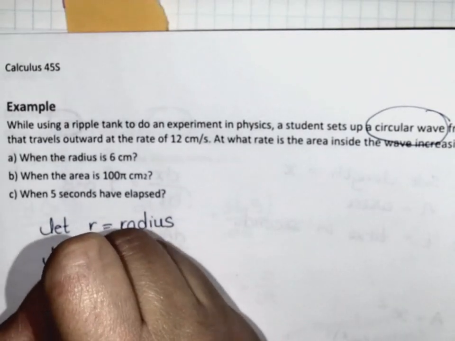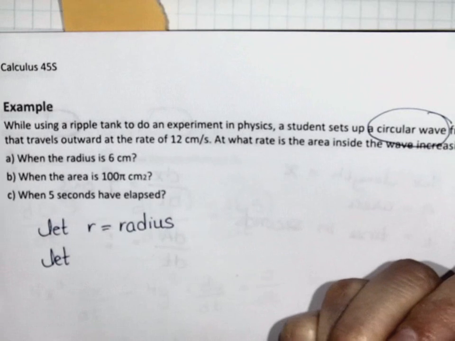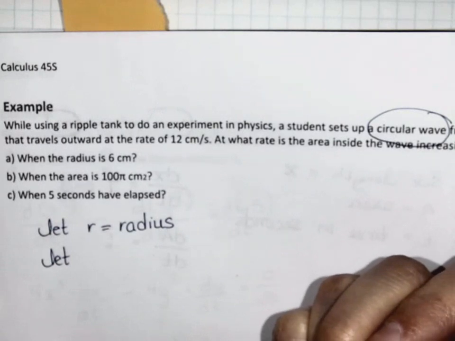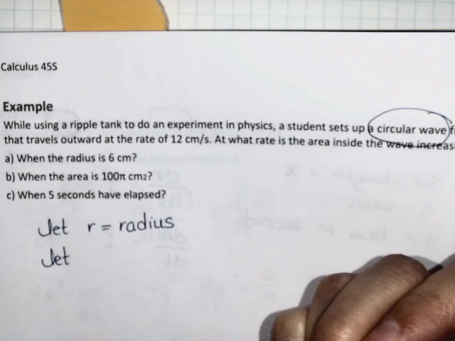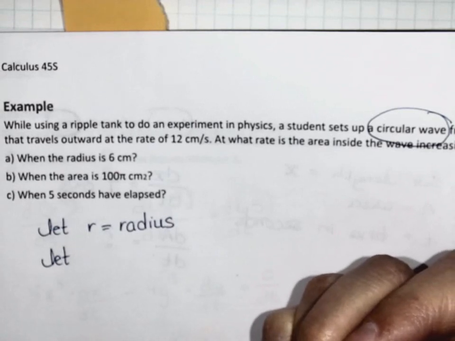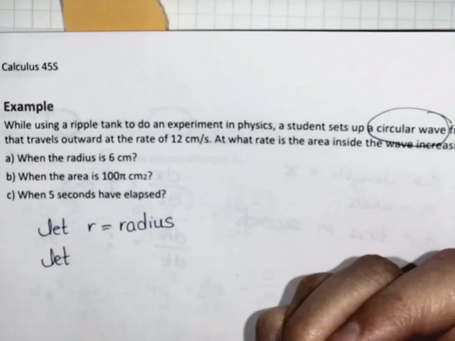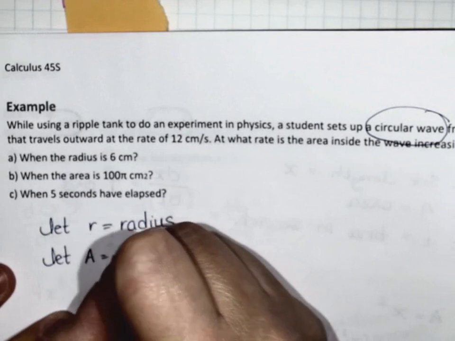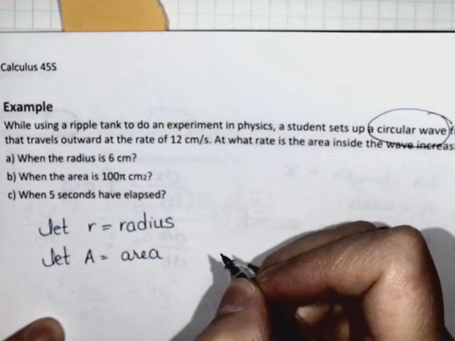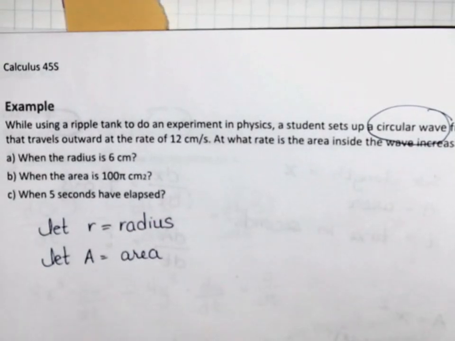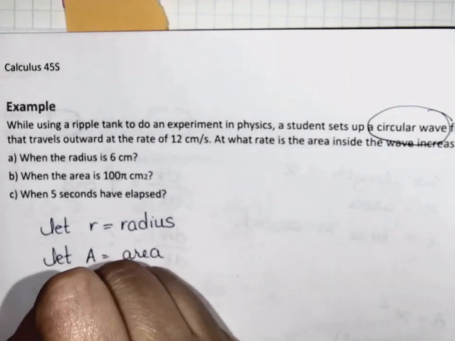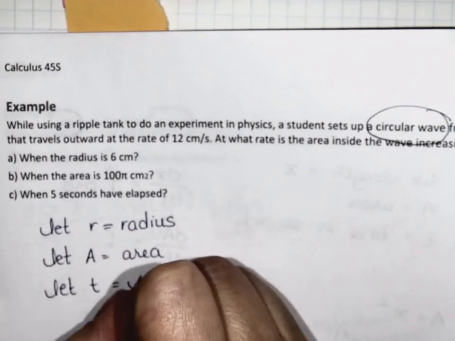What else do we need to know when we're talking about area? What's the other letter in that formula? No. What's the other letter? There's only one other letter on the left-hand side. So what's on the left-hand side? Area. So A equals area. There's one other thing that we need to define. Time.